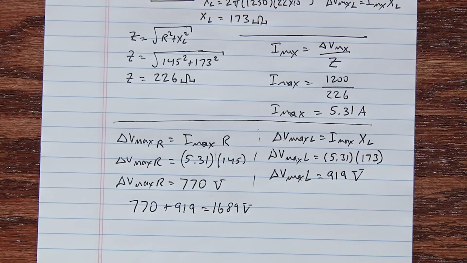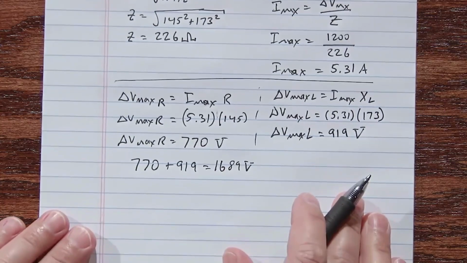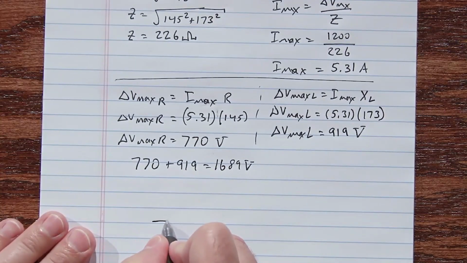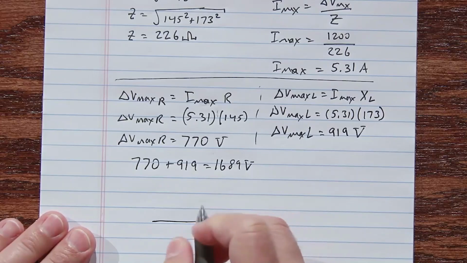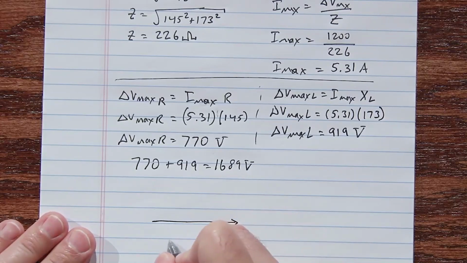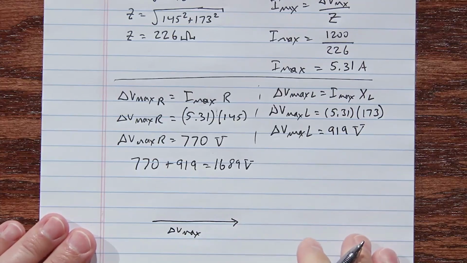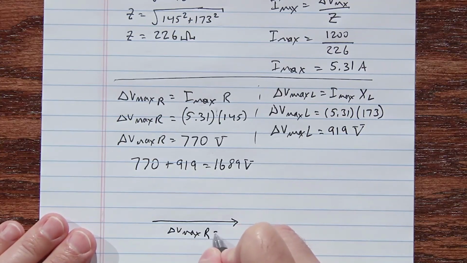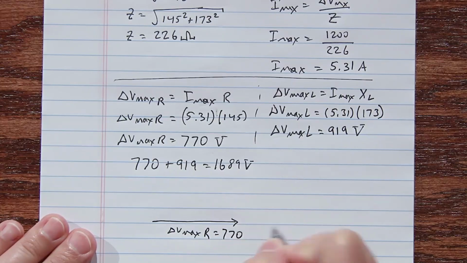What if we used our phasor diagram and added up these two voltages as phasors, as a triangle? Well, let's see. On the x-axis, I'll put delta V max R is equal to 770 volts.